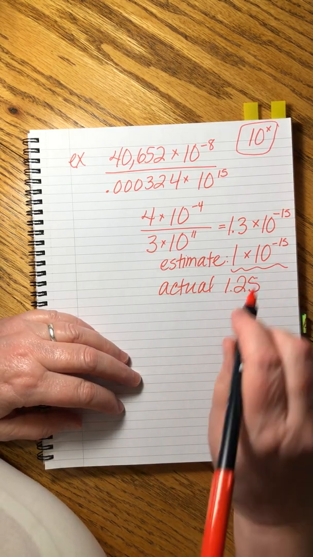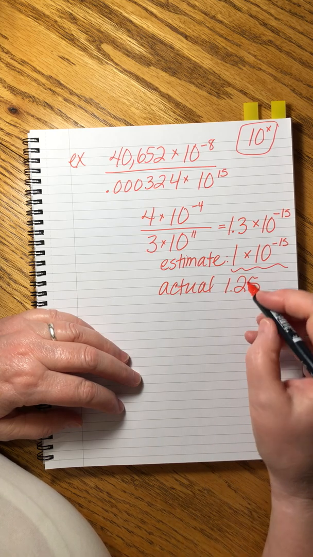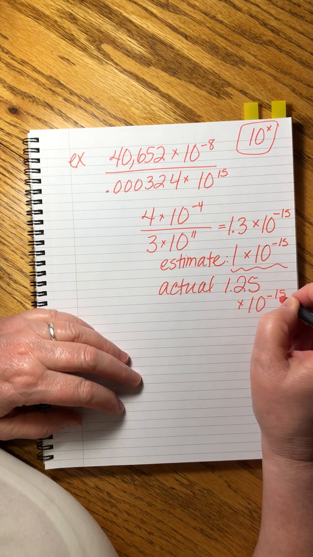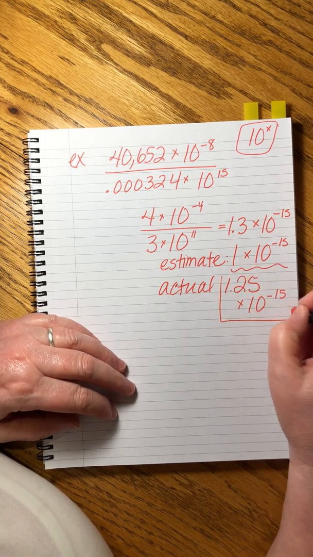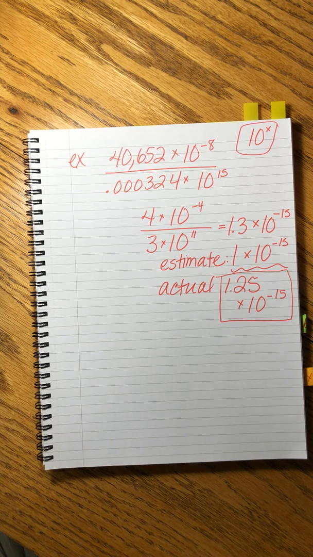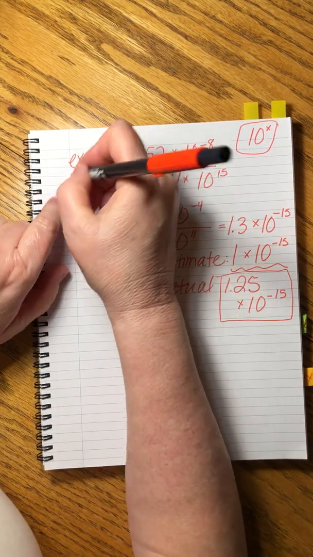1.25 times 10 to the minus 15. And that is a lovely answer. It's very close to ours, isn't it? Okay? Yay, beautiful. Oh, I forgot to finish this. 68.2.